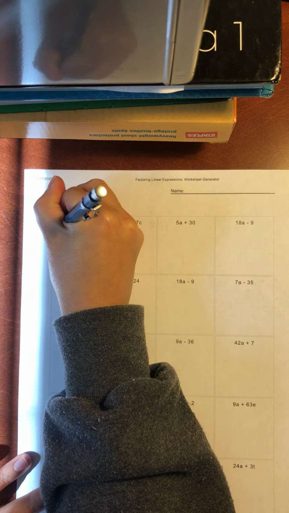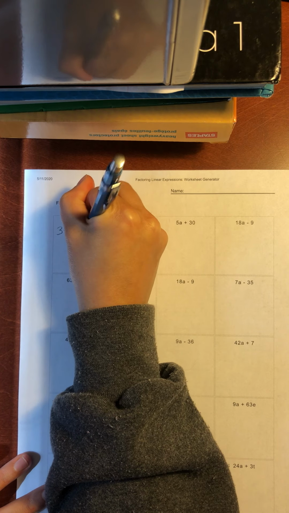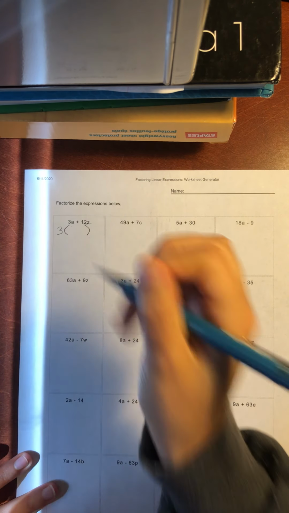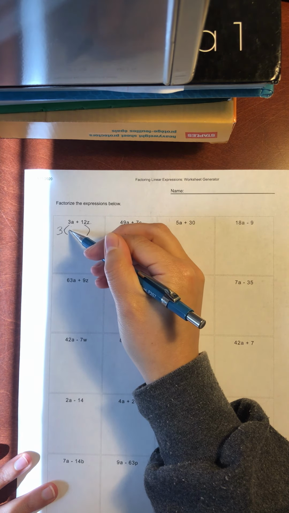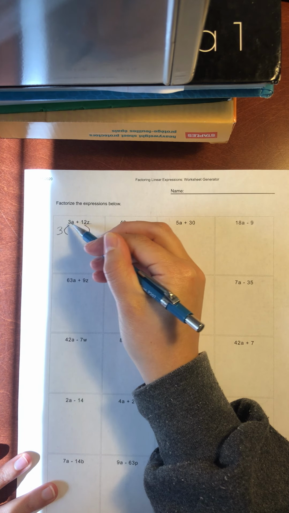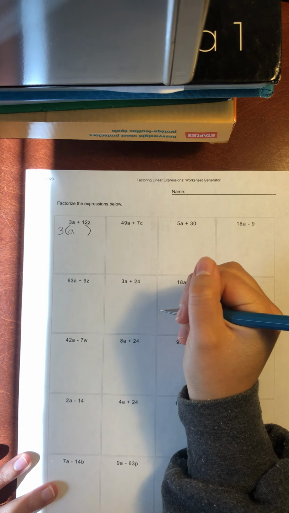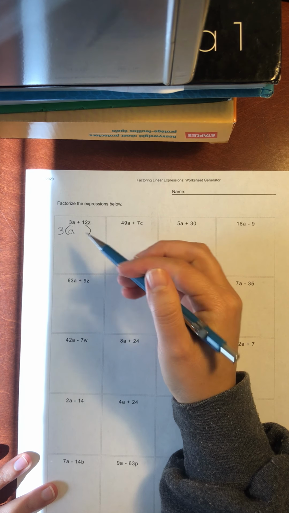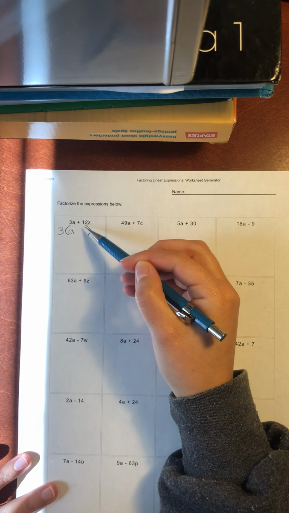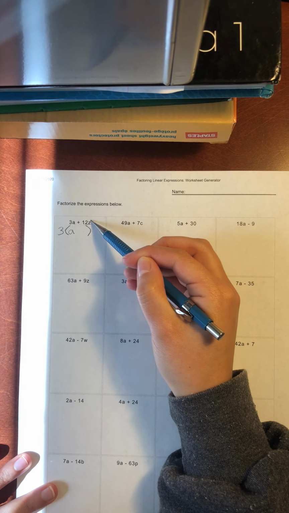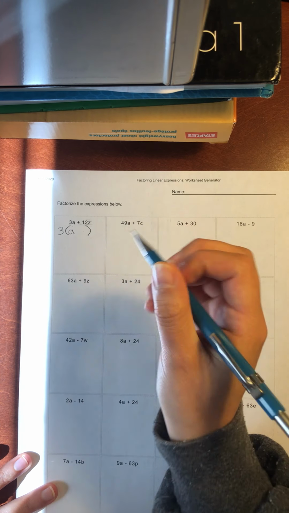So I'm going to take out a 3. Then I make my set of parentheses. And I need to think 3 times what is 3a? Well, 3 times a is 3a. Now I need to think 3 times what is positive 12z?